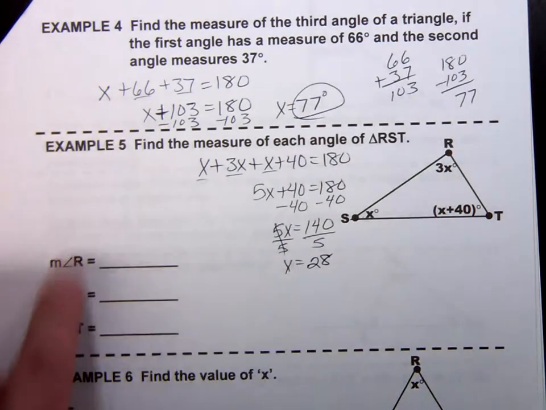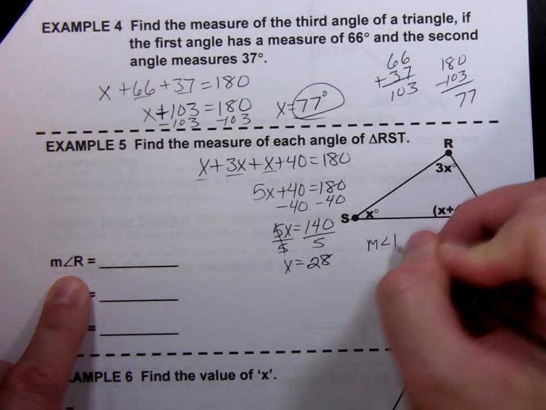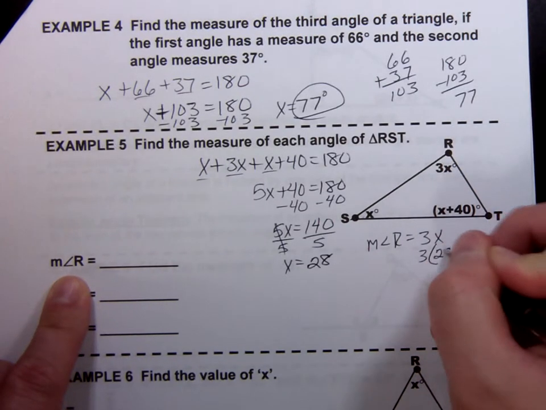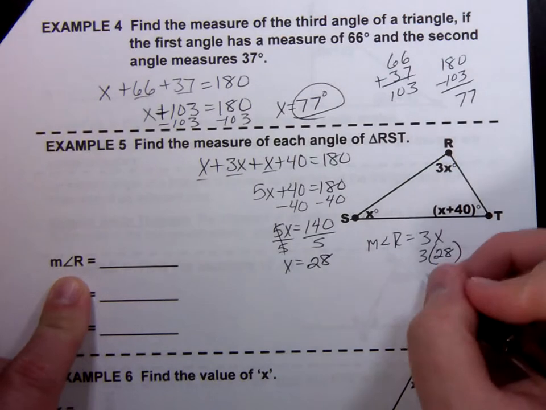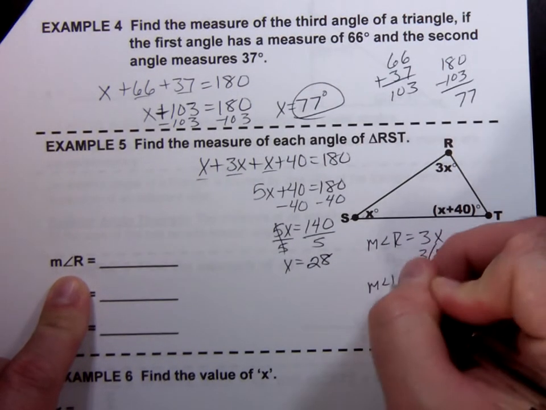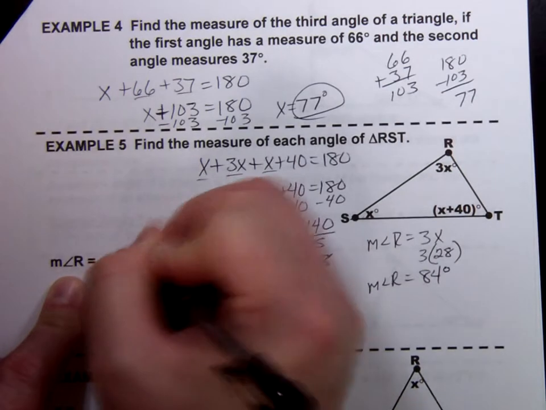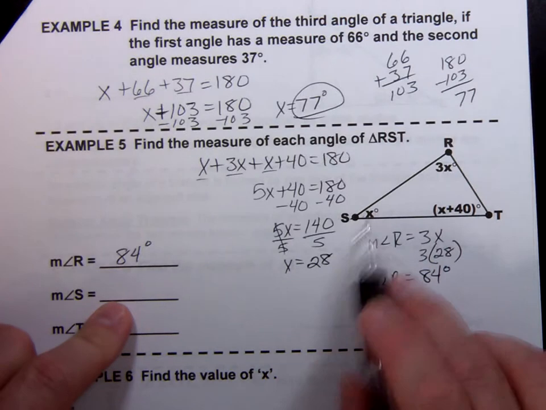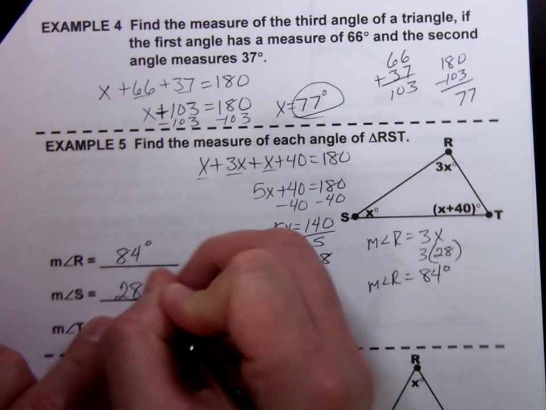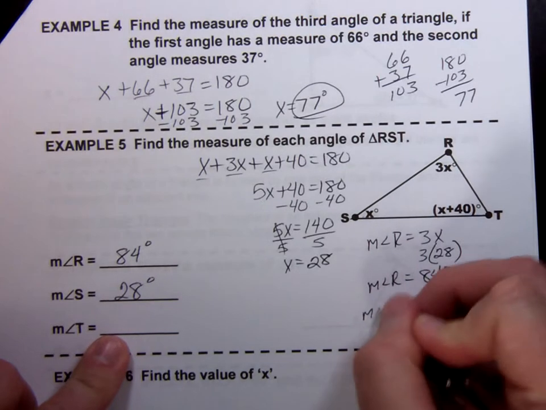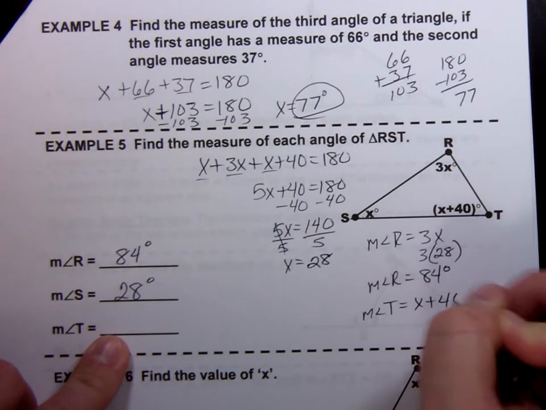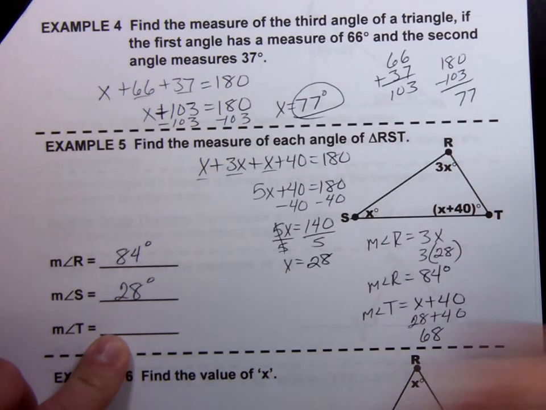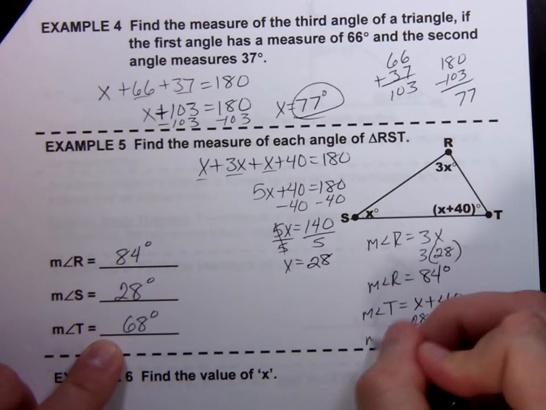So if I want to find the measure of angle R, that was 3x. Well, since I know x is 28 now, I substitute 28 in place of x. 3 times 28 is 84. So the measure of angle R, 84 degrees. And when I find the measure of angle S, this one's easy, it's just x. So I substitute 28 in for x is 28. And then we have the measure of angle T is x plus 40. Substitute the 28 in for x. 28 plus 40, 68. So the measure of angle T, 68 degrees.